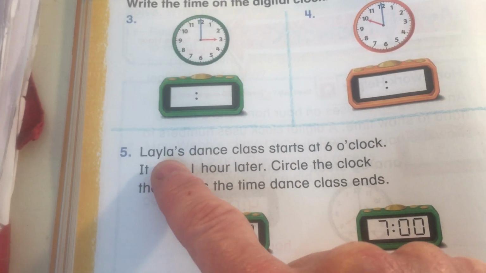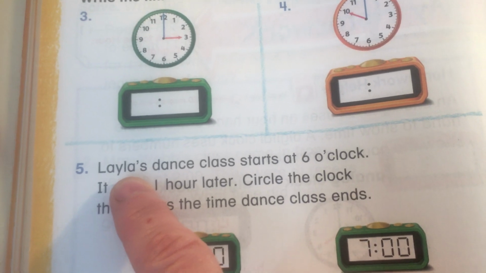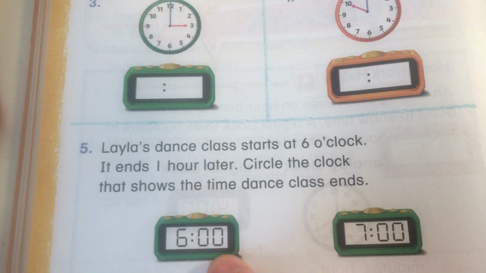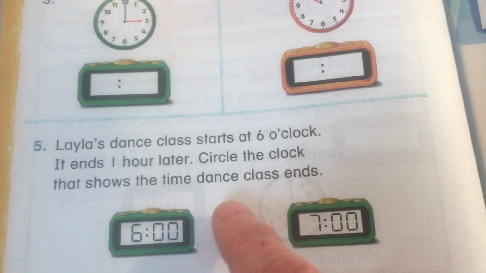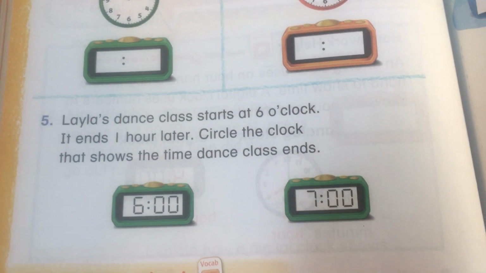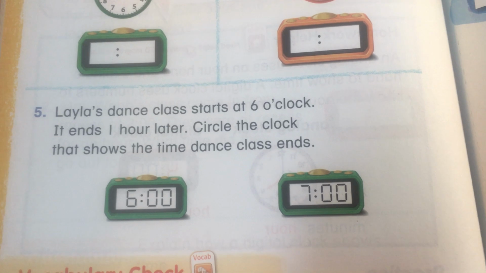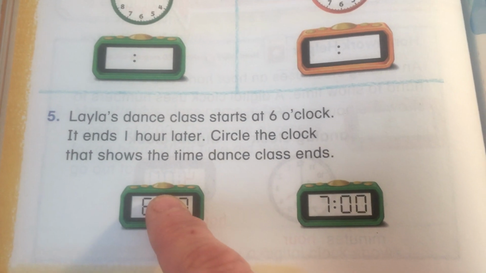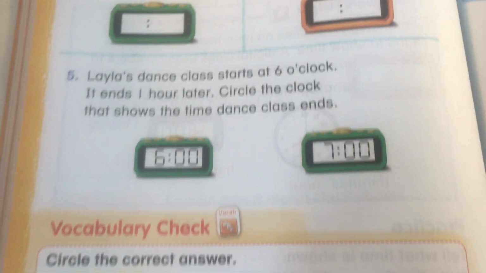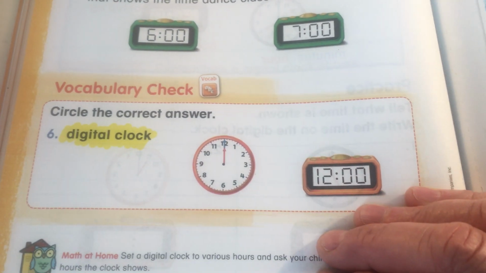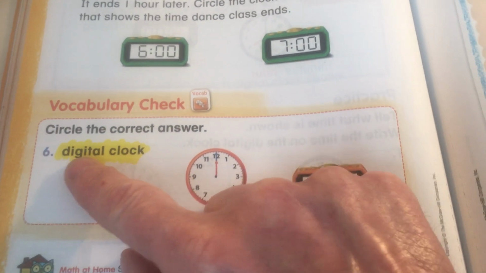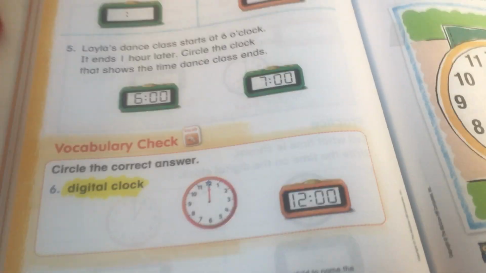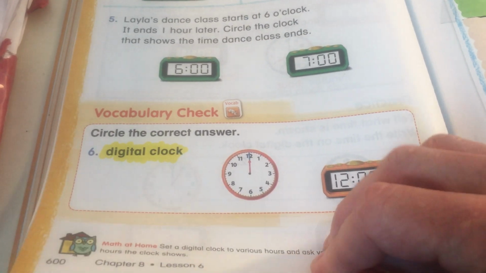For number 5, let's read it. It says, Layla's dance class starts at 6 o'clock. Here it is. It ends 1 hour later. Circle the clock that shows the time the dance class ends. So is this the time the dance class ends, or is this one? Circle the clock that shows the time the dance class ends. And then circle the correct answer, digital clock. Circle which one of these is the digital clock.